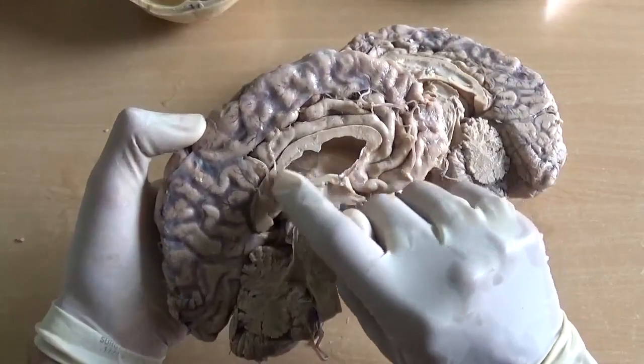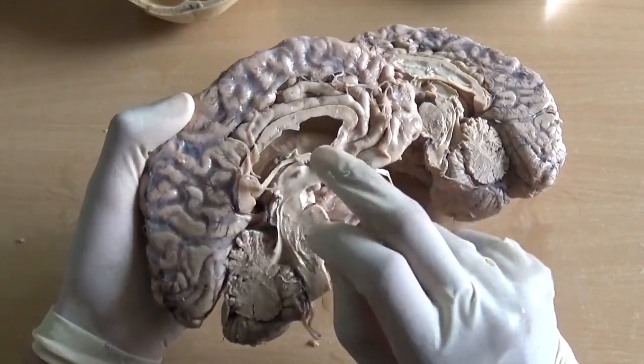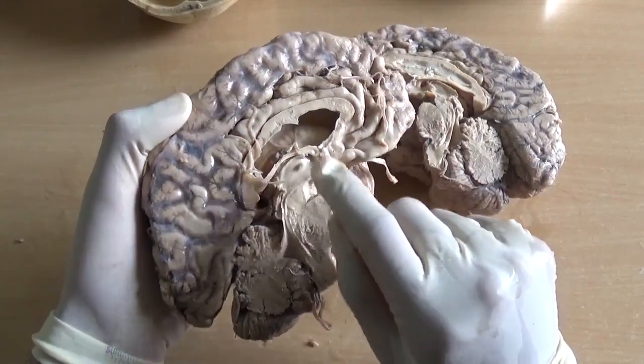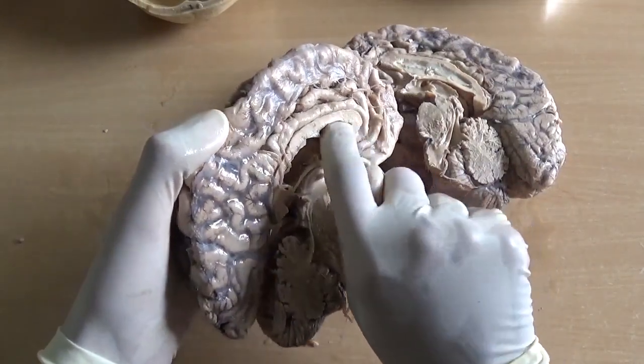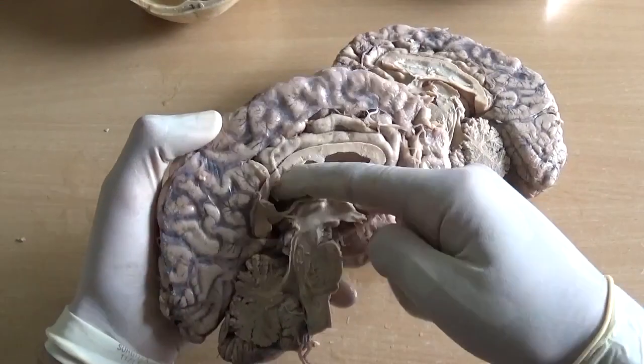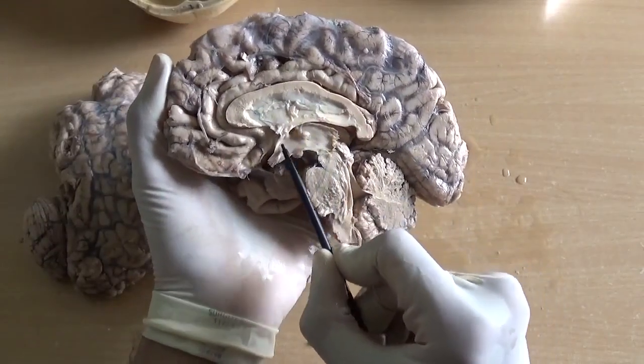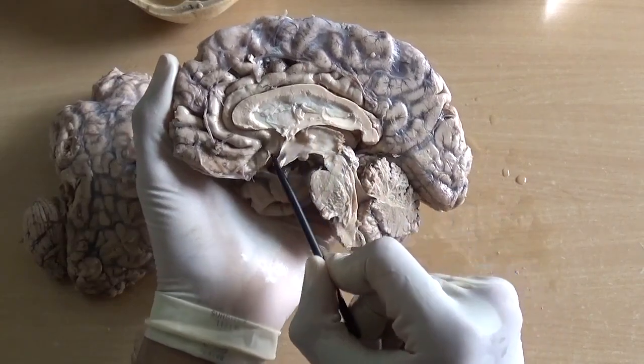That cavity is termed as ventricle. So the ventricle or cavity of the telencephalon is lateral ventricle. So deep inside you will see lateral ventricle. Now next to the telencephalon, this area is diencephalon.